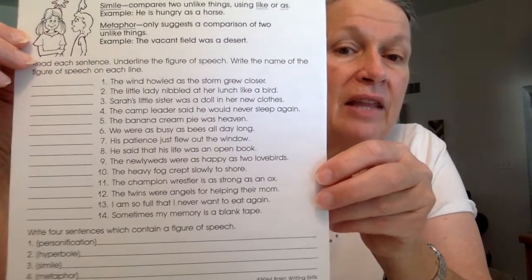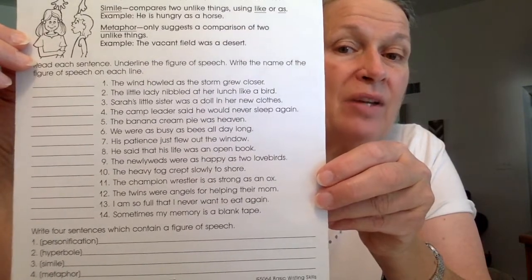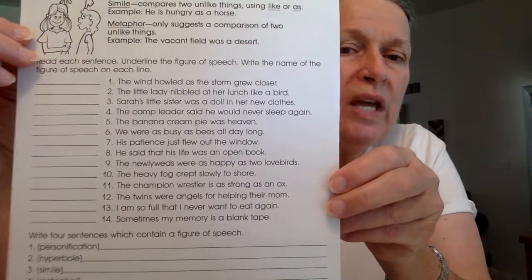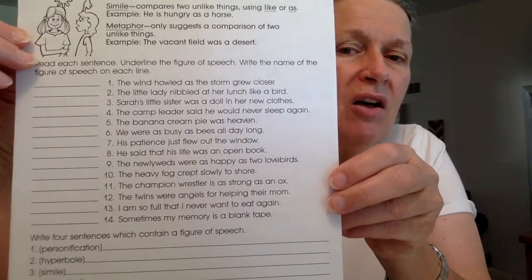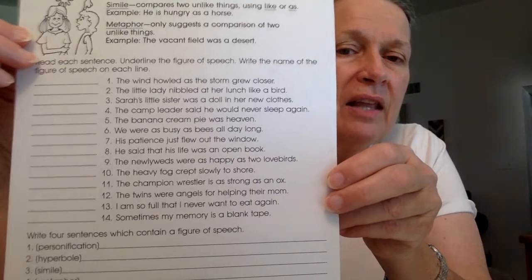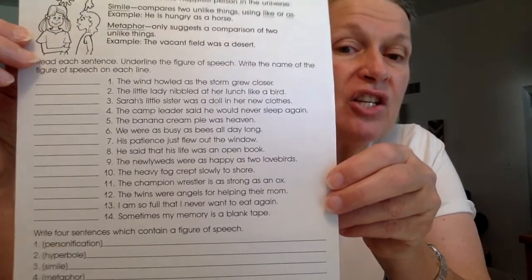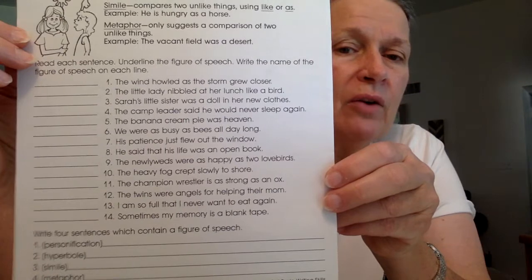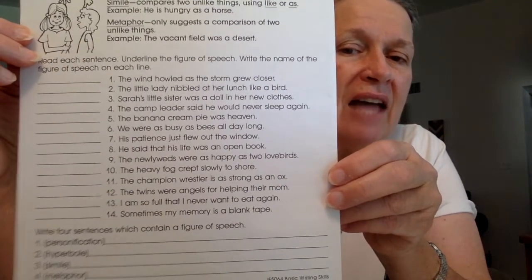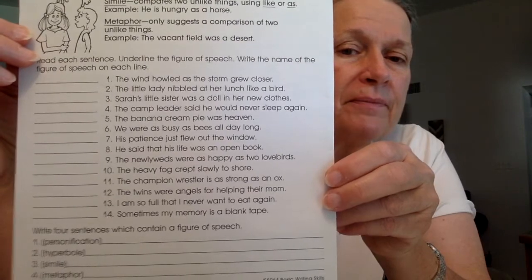Number five, the banana cream pie was heaven. Number six, we were as busy as bees all day long. Number seven, his patience just flew out the window. Number eight, he said that his life was an open book.